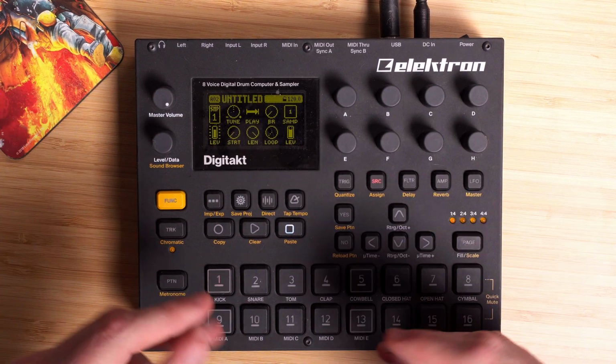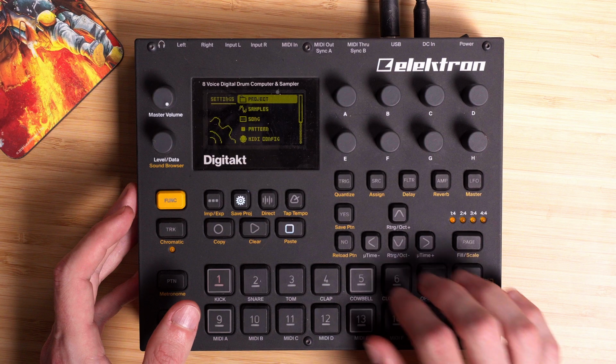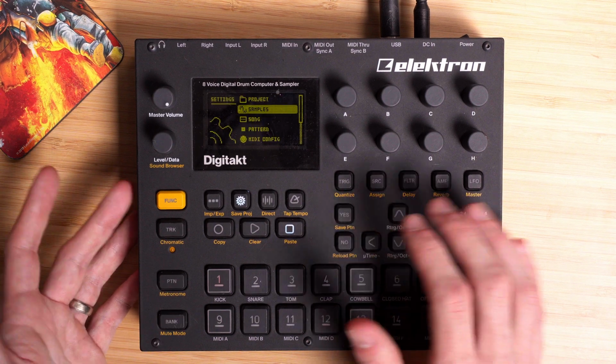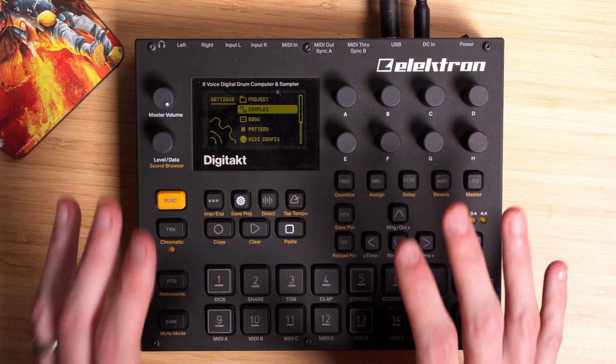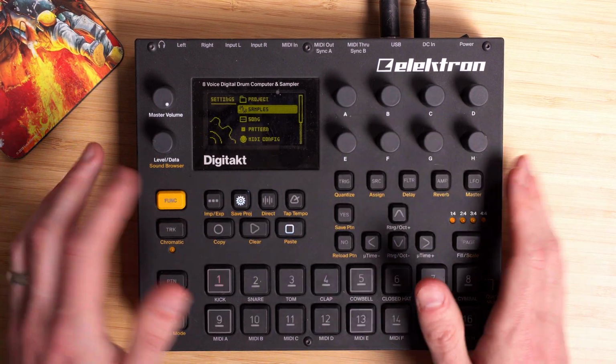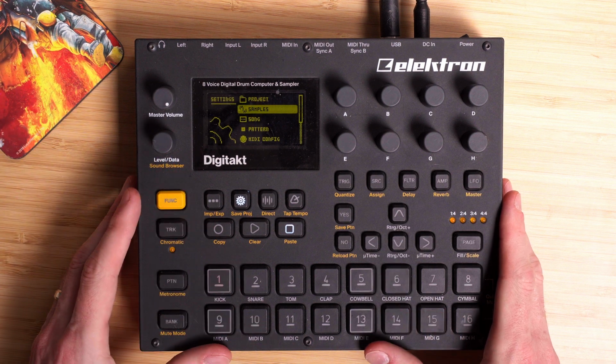The broadest layer is the project itself. We can find that in the settings menu. And we have all these other settings too, so pattern, song, and samples, which are all per project settings. And so the project contains all of these patterns, all of these samples, and that's how we manage things.